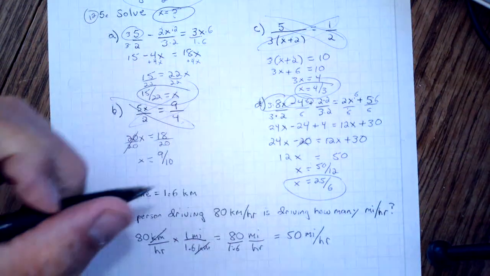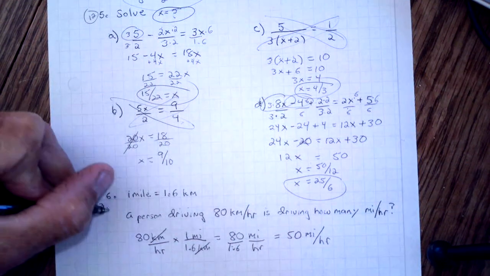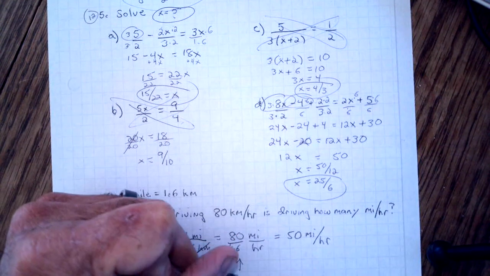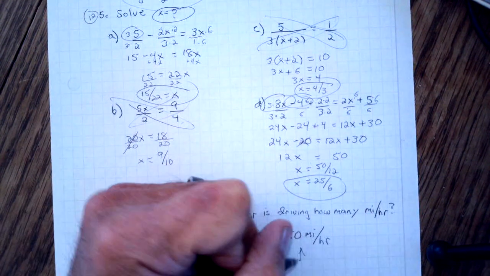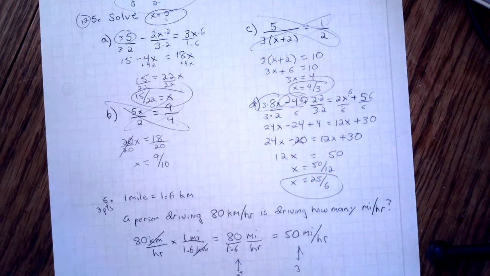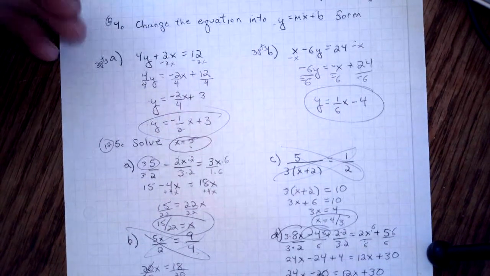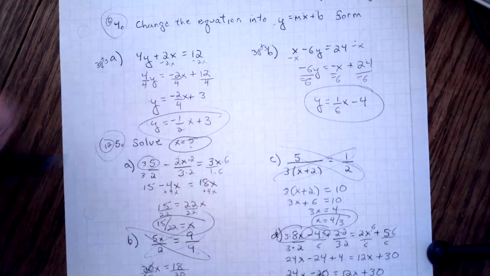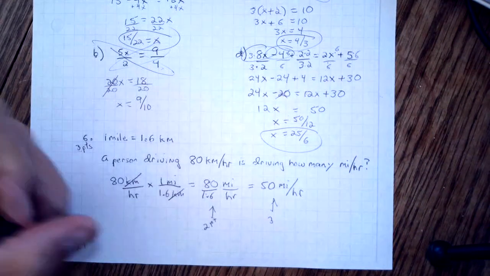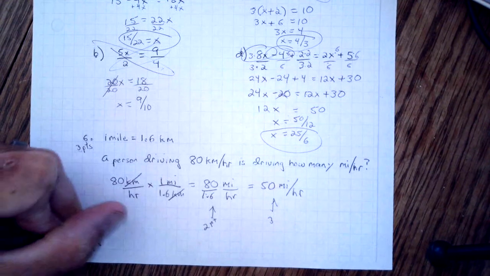When you're grading this one, this is worth 3 points. If you got to here, you only get 2 points. If you get here, you get all 3. Okay? So you should do that. And that is the test. Now if we add this page up, we have 6 for the first problem, plus 12, that's 18, plus 3 is 21 points for this page.